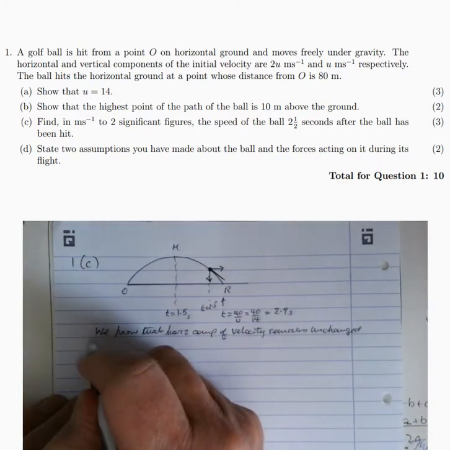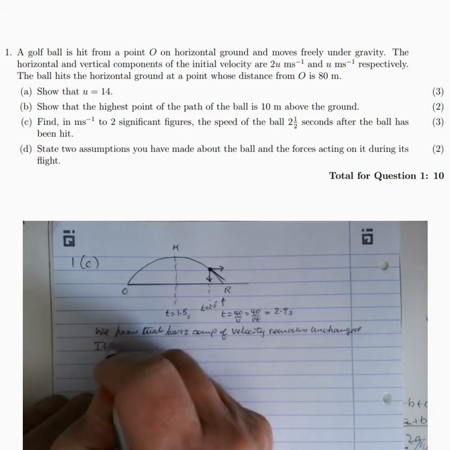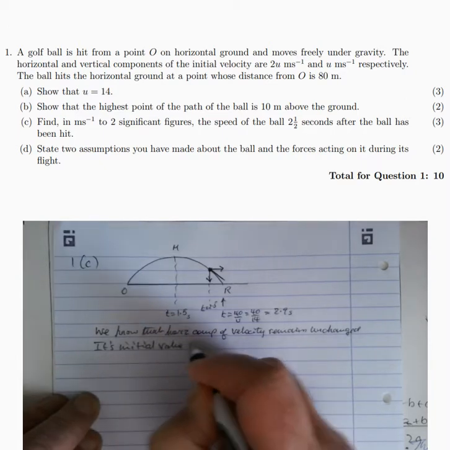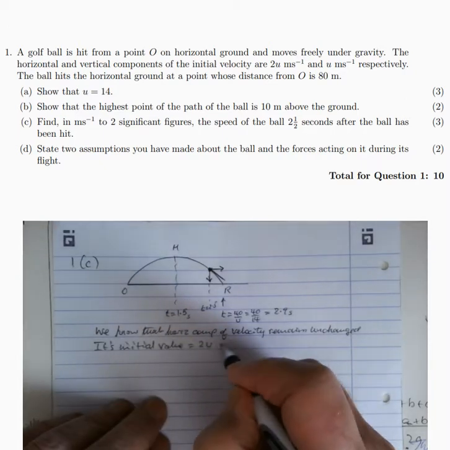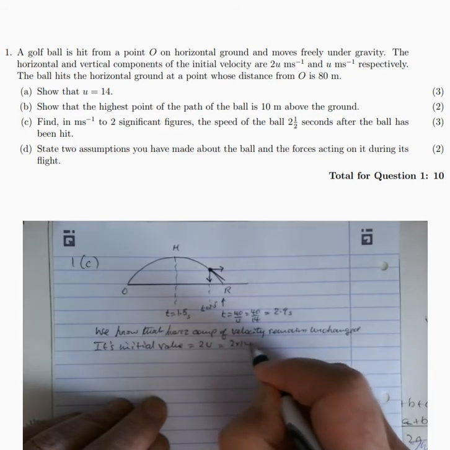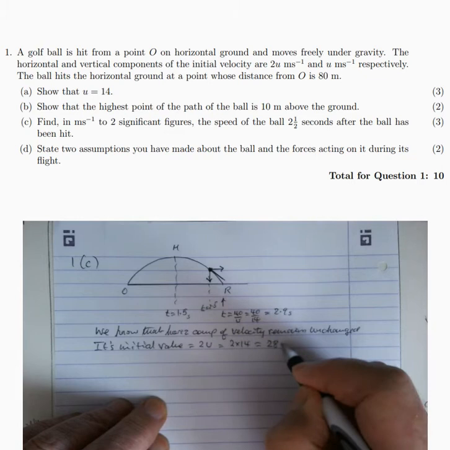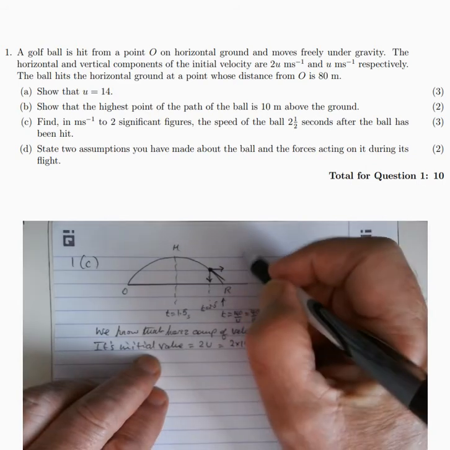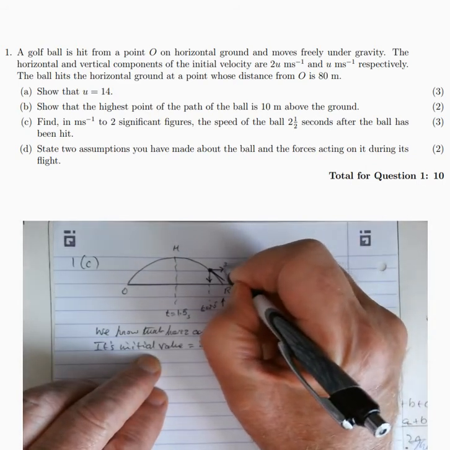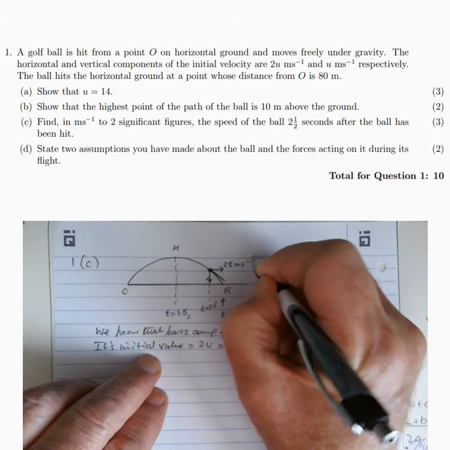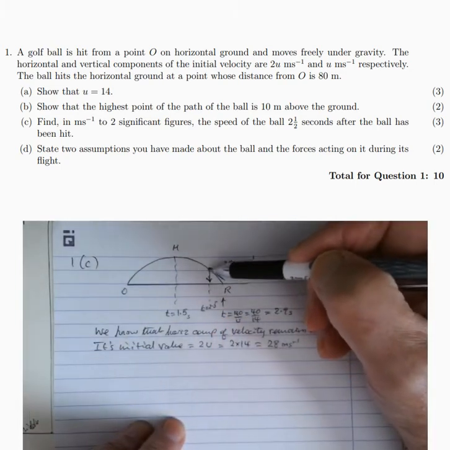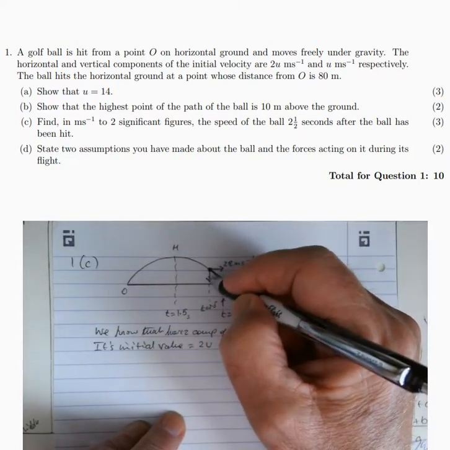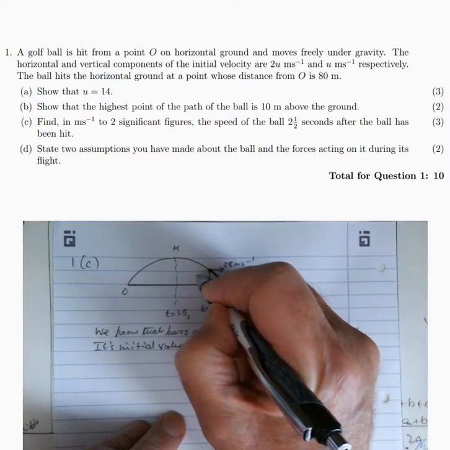Its initial value equals 2u, which is 2 times 14, which is 28 meters per second. So we know that this component of velocity here is 28 meters per second. But we need to work out what the vertical component of velocity is, the final velocity v in the y direction.